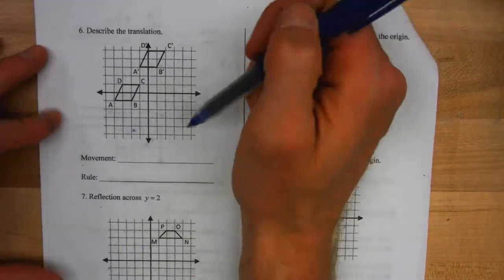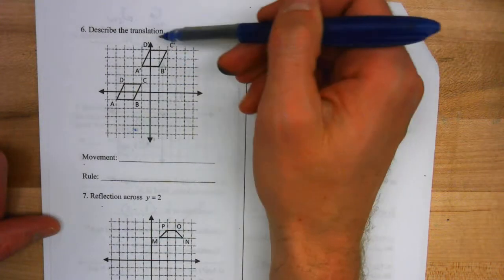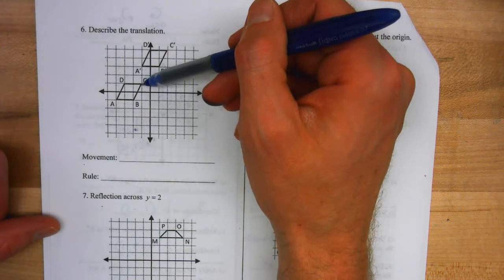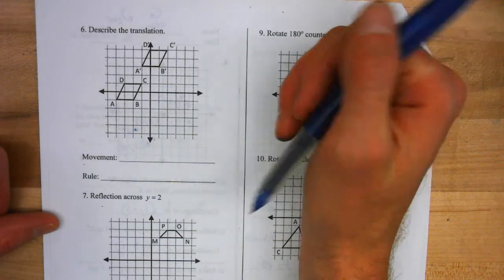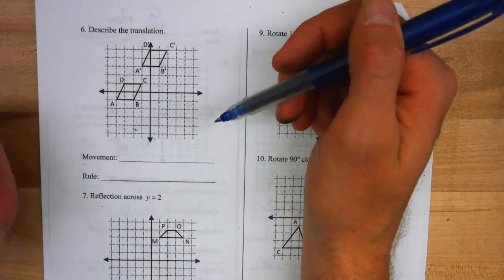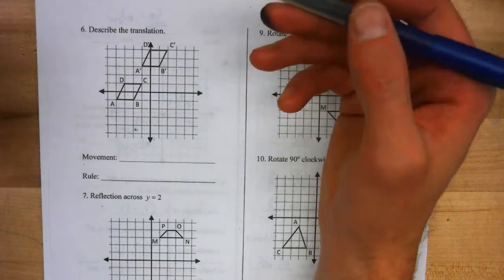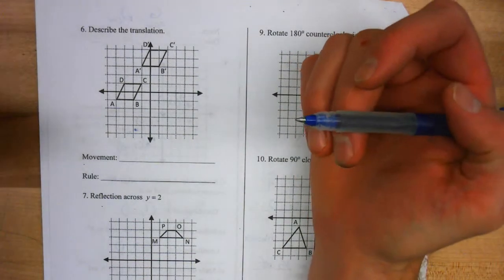All right, so up next we have describe the translation. And so really we're just asking for you guys to tell us about what the movement is from the first triangle to the second triangle. And the people that get this wrong are getting it wrong not because they don't understand the concept, but because they didn't identify which one was the first triangle and which one was the second triangle correctly.